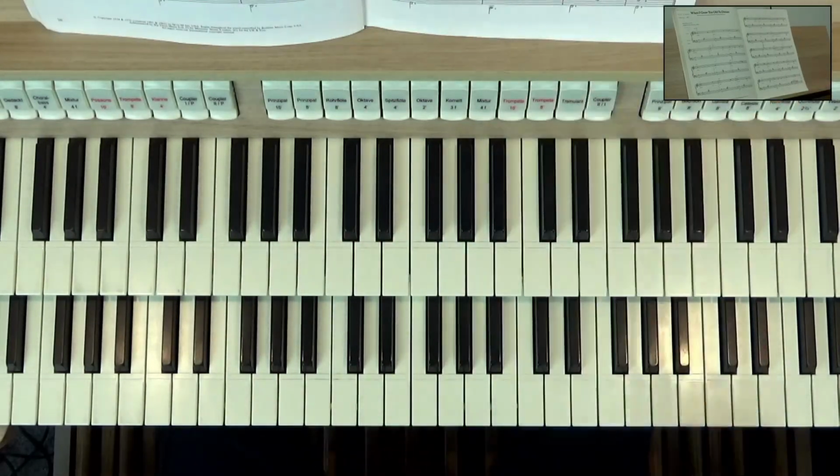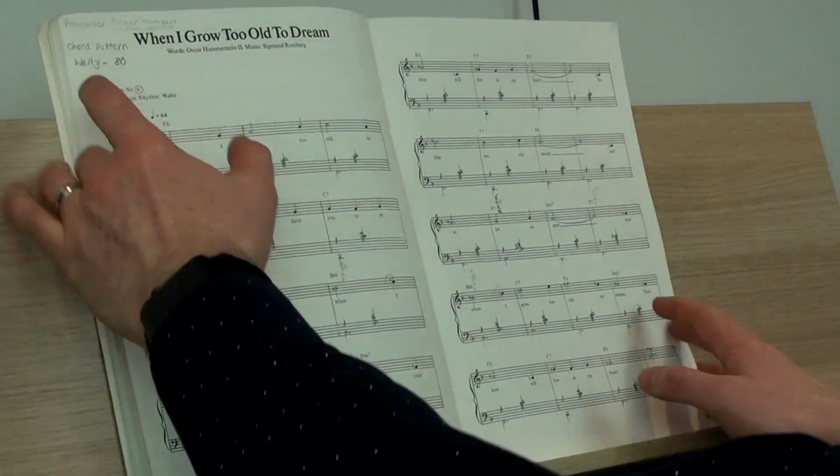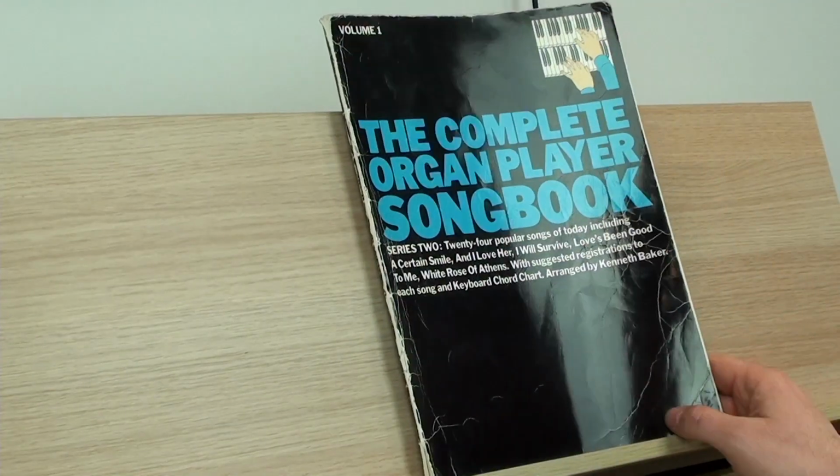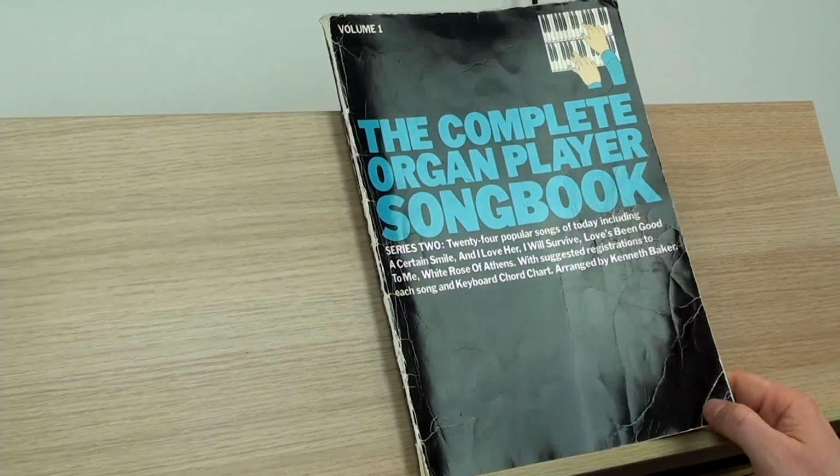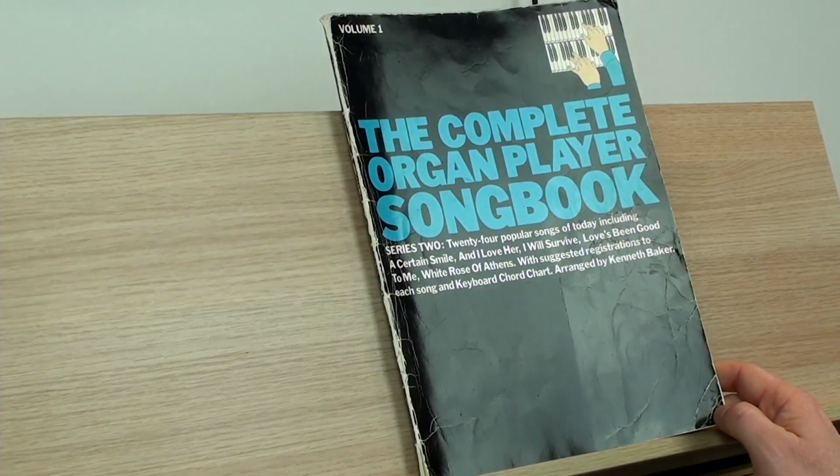So I'm on page 2 now, gang. And by the way, if you haven't got this book, I'm sure you can find a copy of it somewhere, maybe on eBay. Sometimes maybe a local music shop might have some organ books.